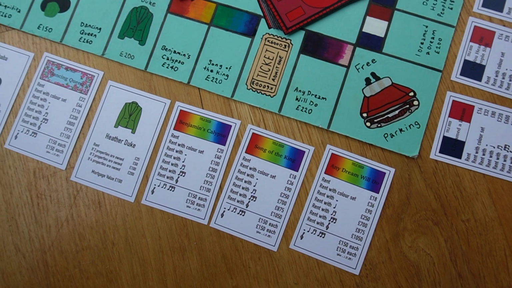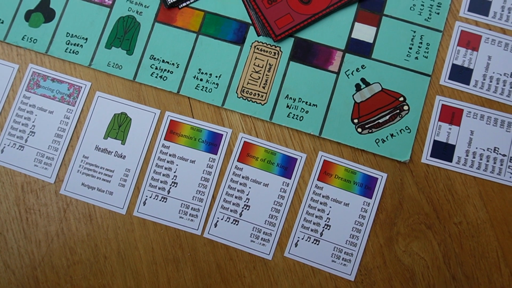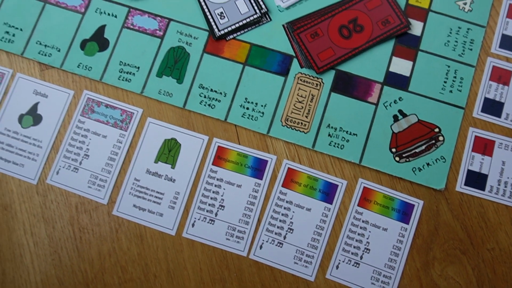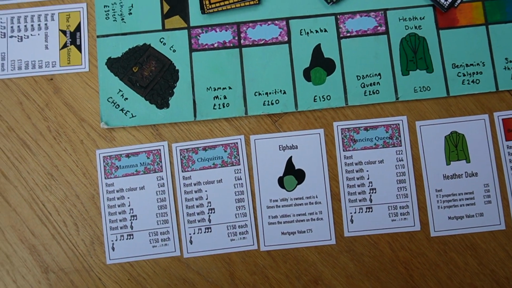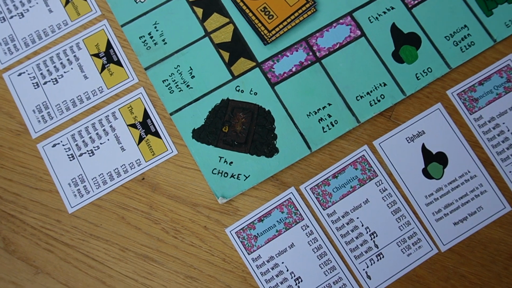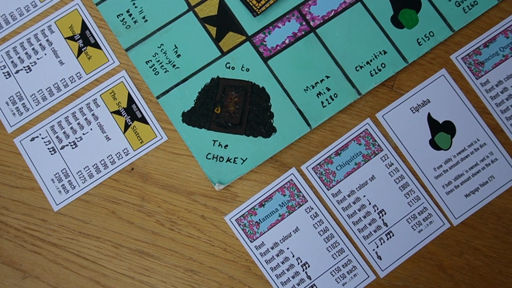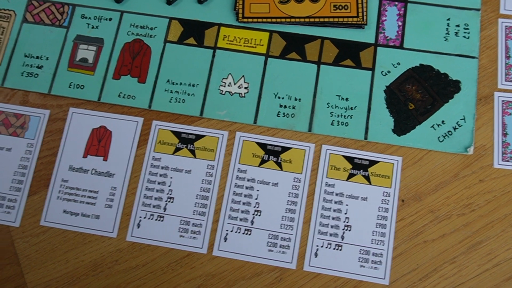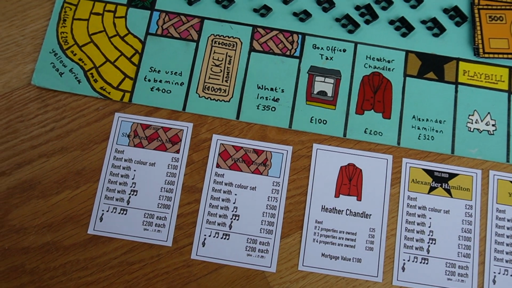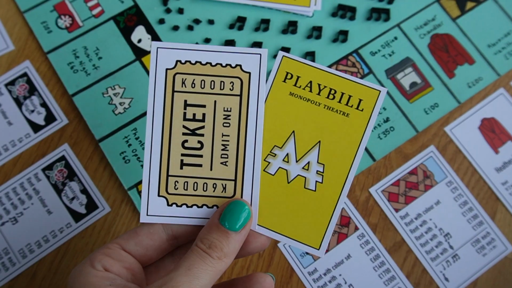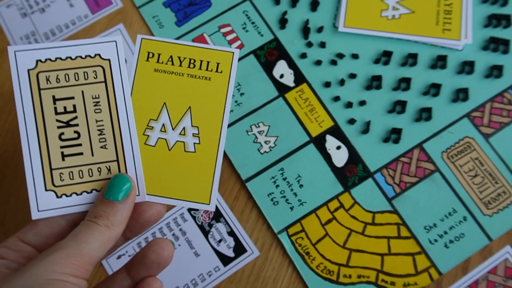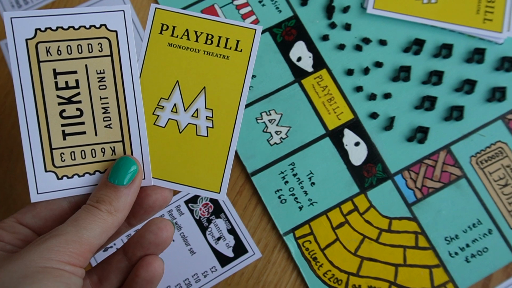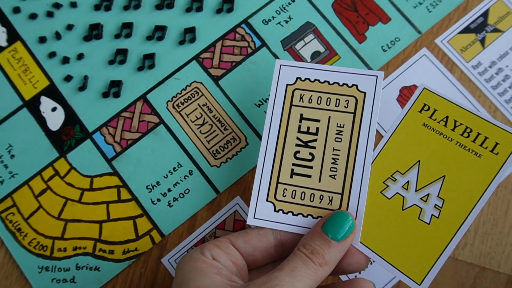Set 5 is Joseph and the Amazing Technicolor Dreamcoat, which is literally my favourite musical. Set 6 we have Mamma Mia, and then for the jail, as you saw in Just Visiting, we have the Chokey, which is from Matilda. For set 7 we have Hamilton, and for set 8 we have Waitress. And then as you'll have seen when we went around the board, we have Playbill for one of the chance cards and a ticket for the other one.